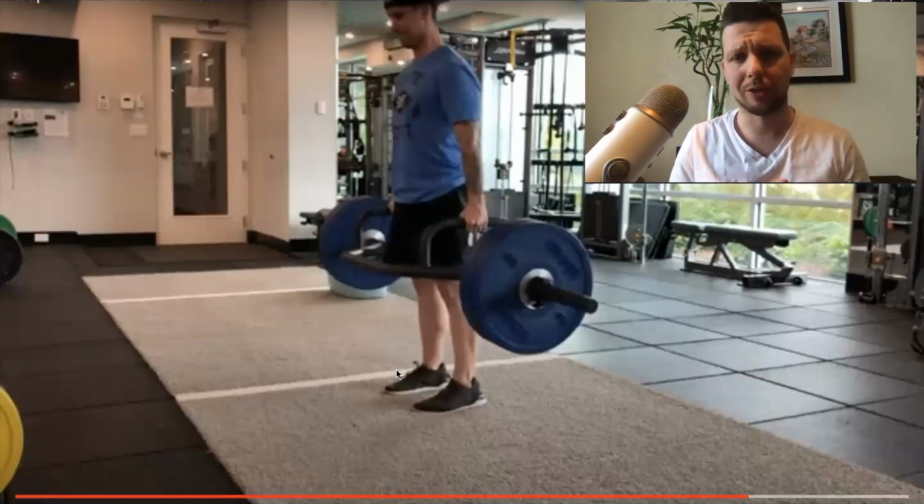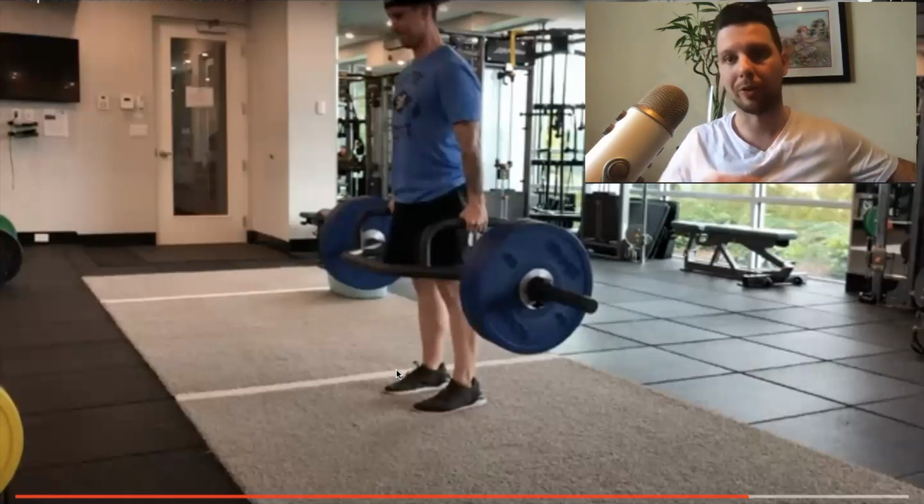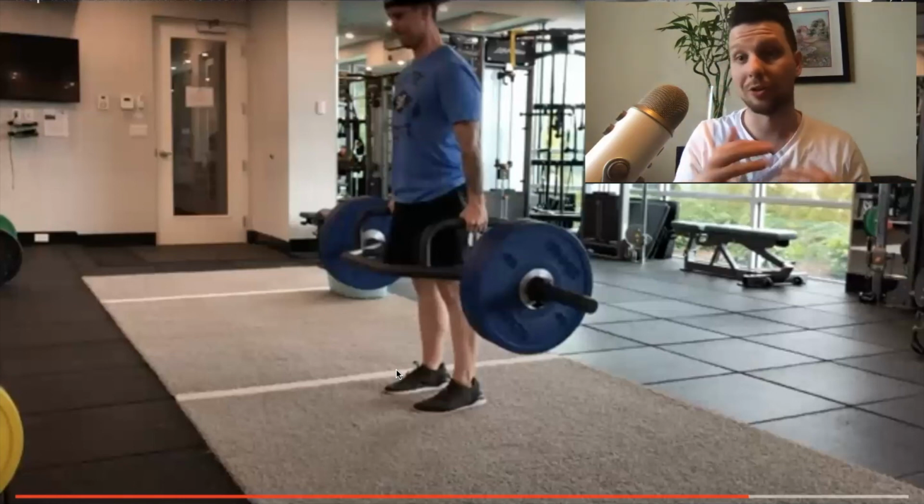I'm also going to recommend that you watch the farmer carry one. That's a very specific one where I go into the benefits and all the different variations.